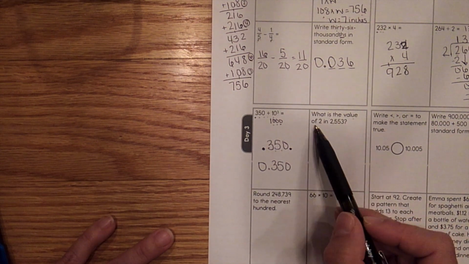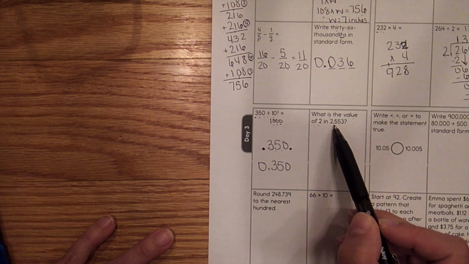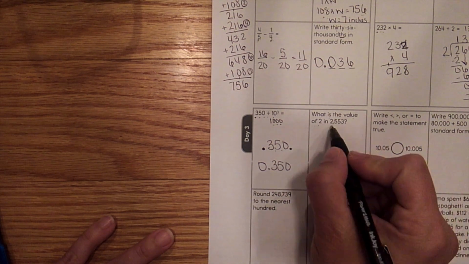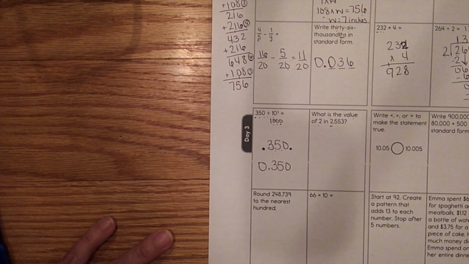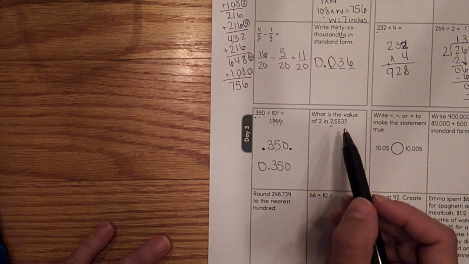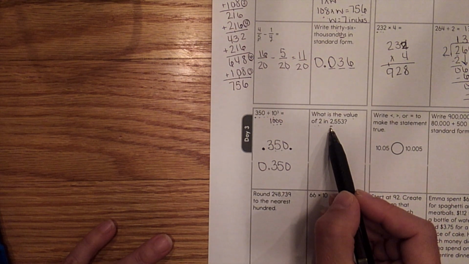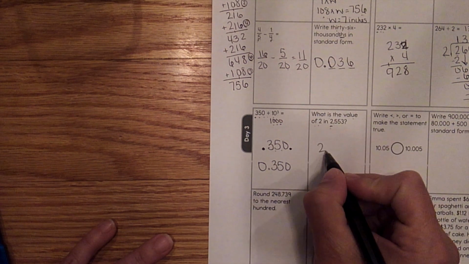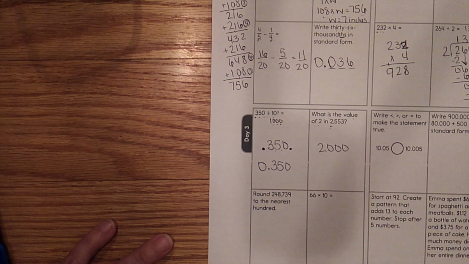What is the value of the 2 in 2,553? Again, value. Your video games have a value. That's how much money they are worth. So I need an actual number, not a place value. The 2 is in the thousandths. That is its place value. But a 2 in the thousandths has a value of 2,000.